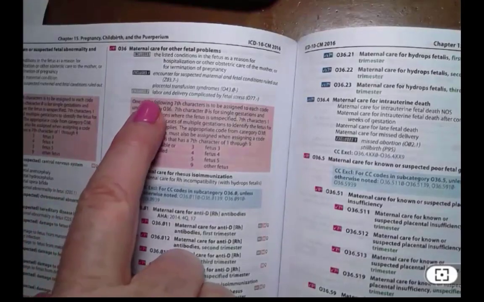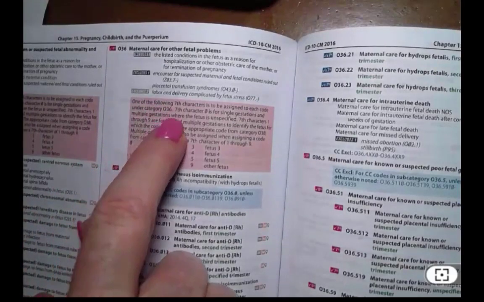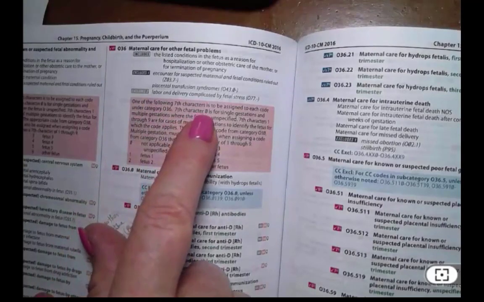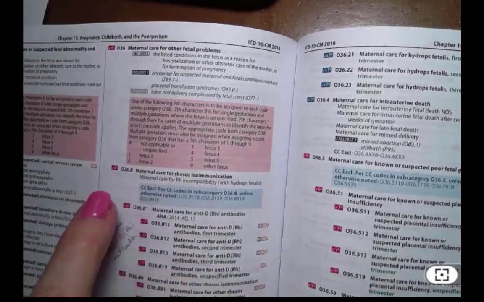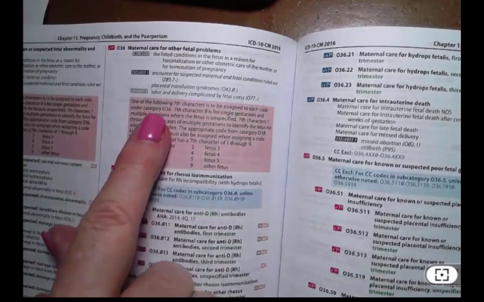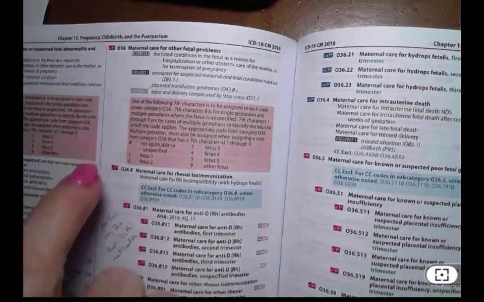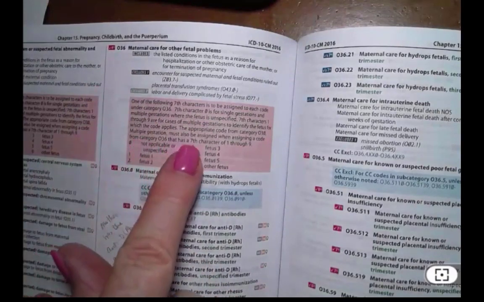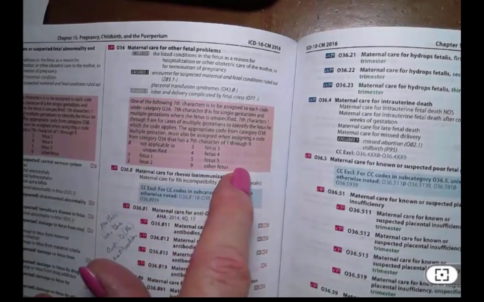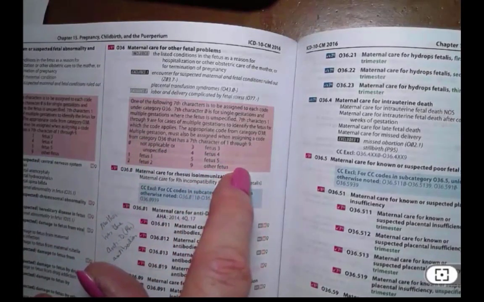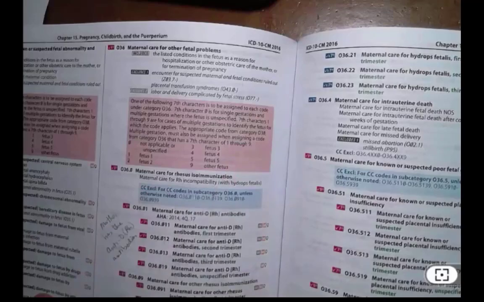And here's an example of one of the pink boxes I'm telling you about, where it defines what 0 might mean. Even though this one is following the O36 category code, you'll see the same choices for that seventh character associated with many codes, not just this one. We'll talk more about that through this podcast.